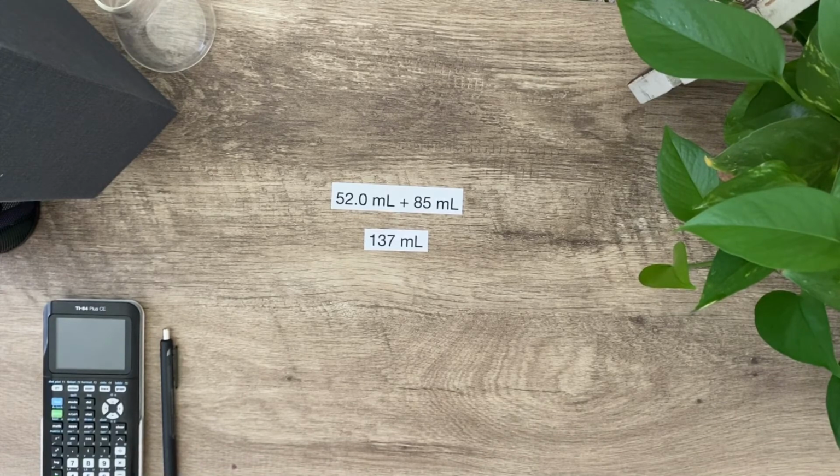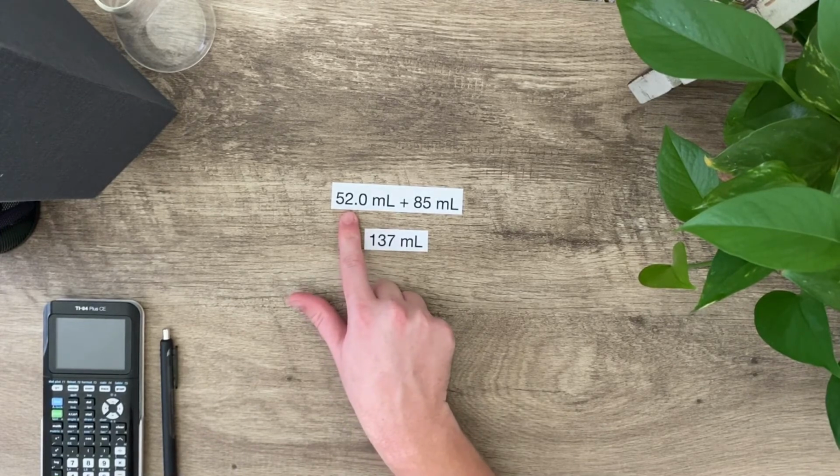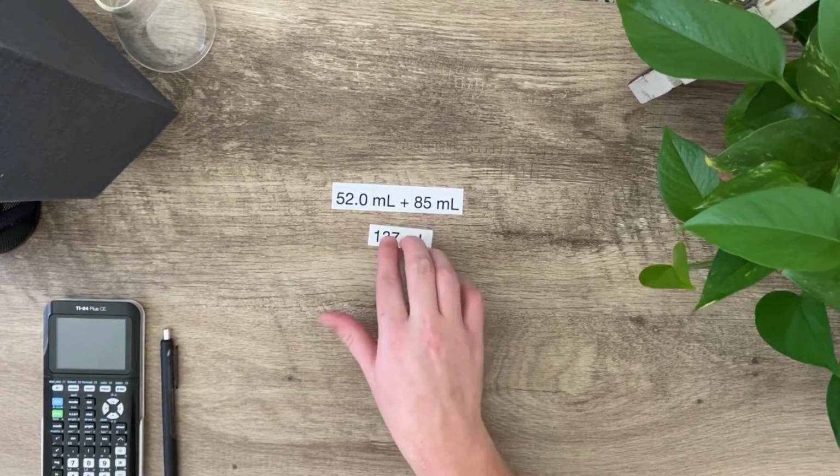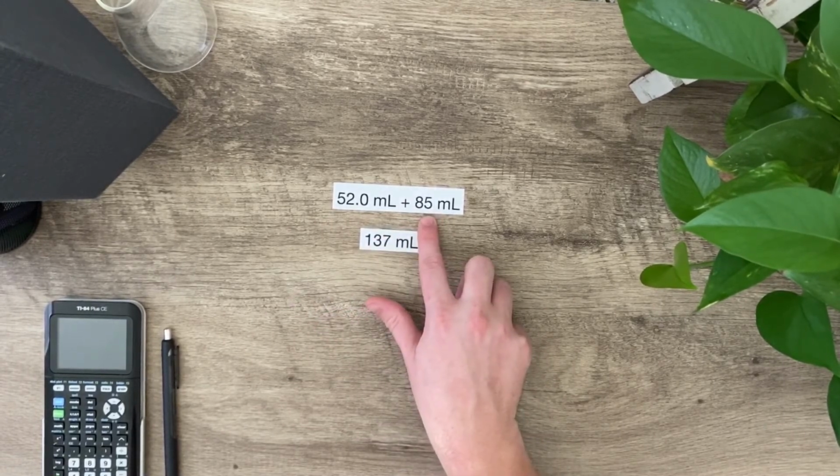Now, I want you to pay attention to significant figures here. The significant figures from the graduated cylinder say to the tenths place. The significant figures here say to a whole number.